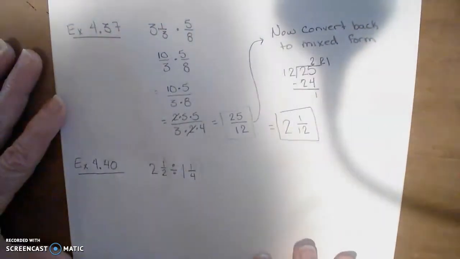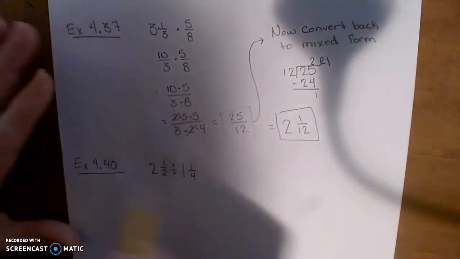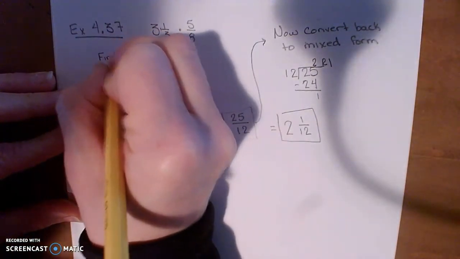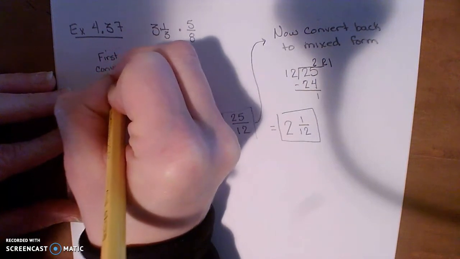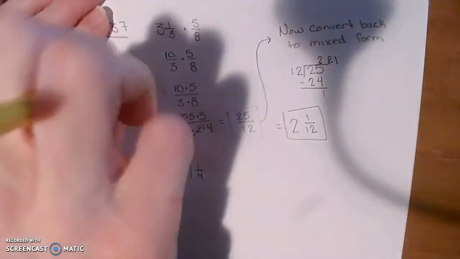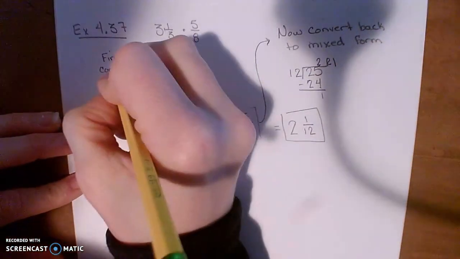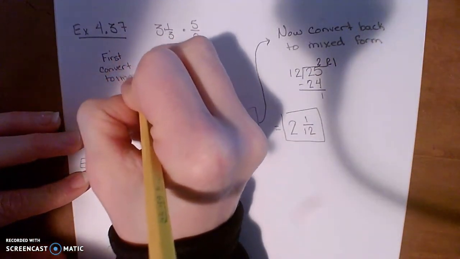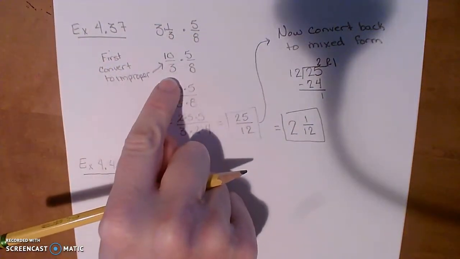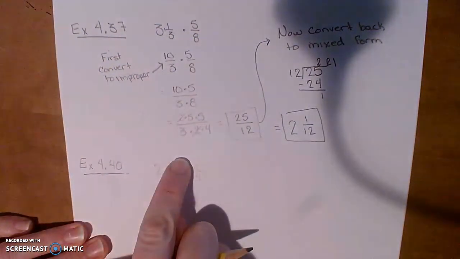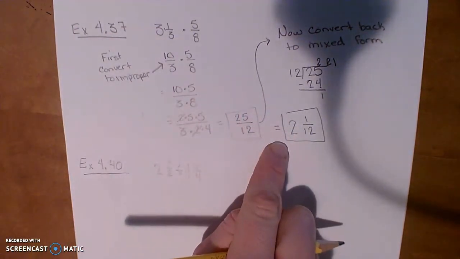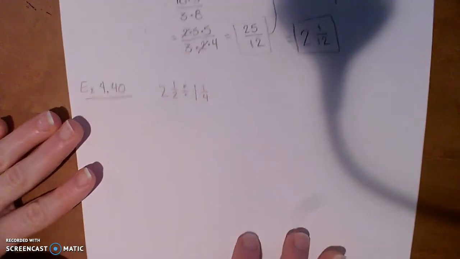All right, let's do another one. So again, just reviewing. First thing we did, first convert, or sorry, not to mixed, from mixed to improper. That's what we did here. First convert to improper form, and then just multiply. And then if the problem calls for it, we'll convert back to mixed form. All right, let's do another problem.